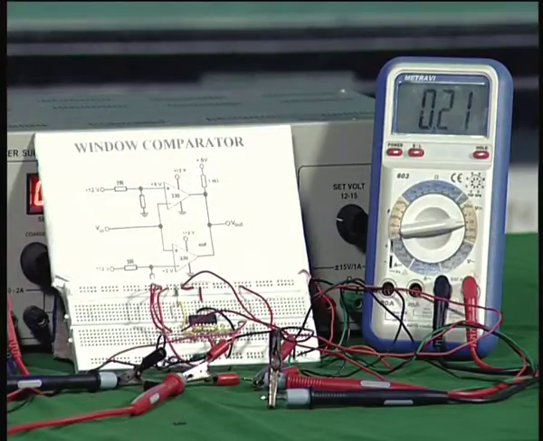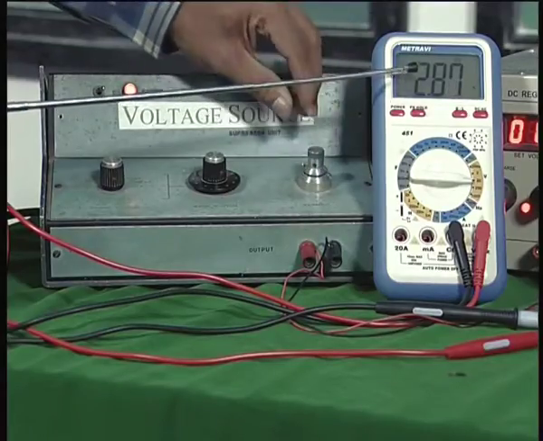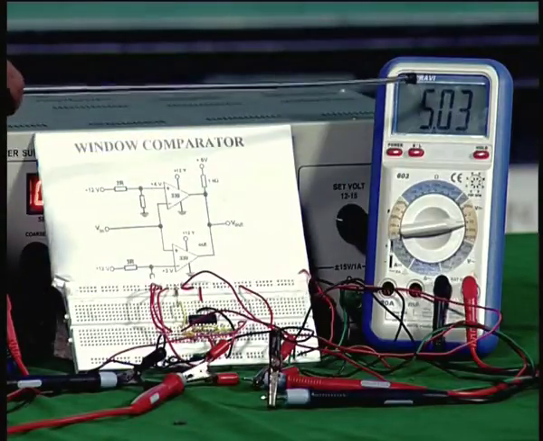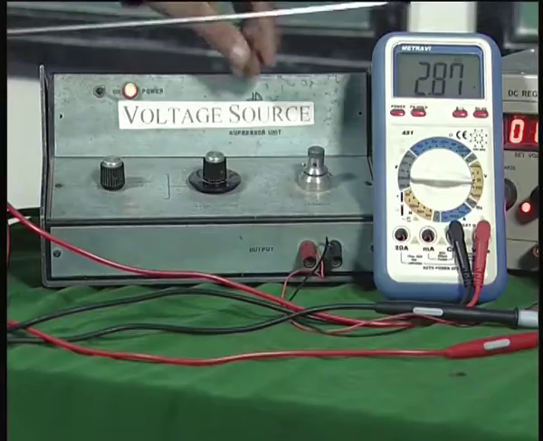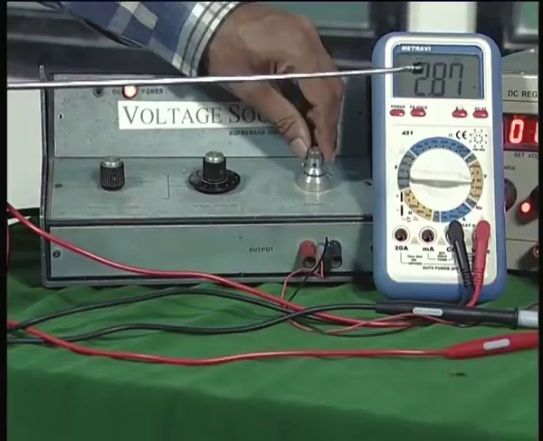Now I am going to still further increase from 2.85. I have just made 2.87, now you see the output, it has already become 5 volts. So the threshold is about 2.8 volts. Now I am going to increase still further the voltage.